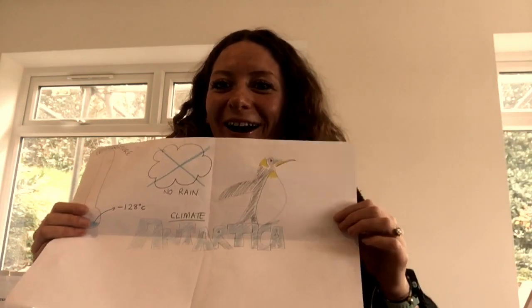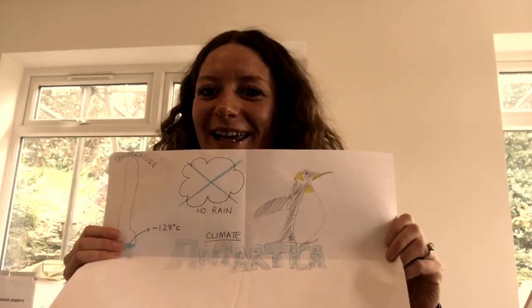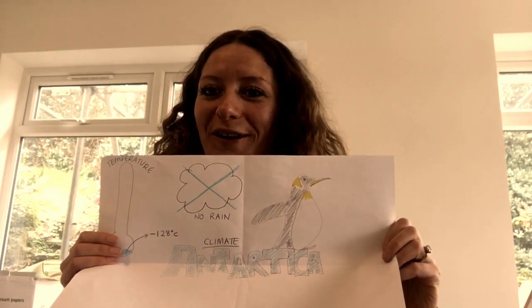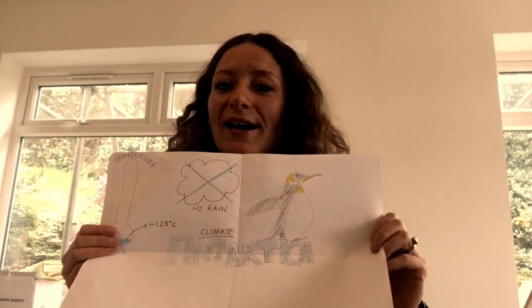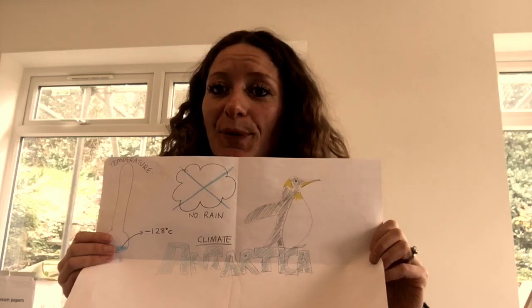Okay, so I found that really hard, but here is my drawing of a penguin. Right, what we need to do is we need to label him, and remember what I said, he's called an emperor penguin. So, write the words emperor penguin, I'll put it above the top.